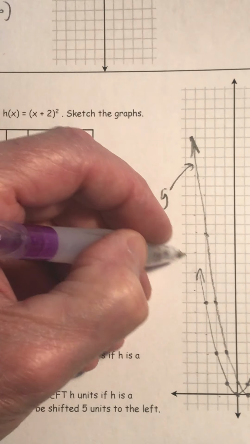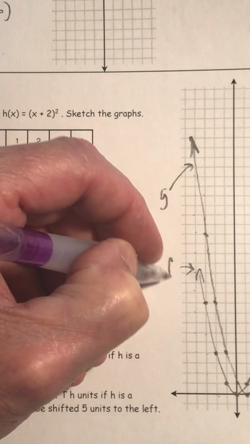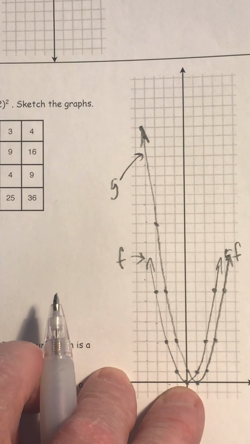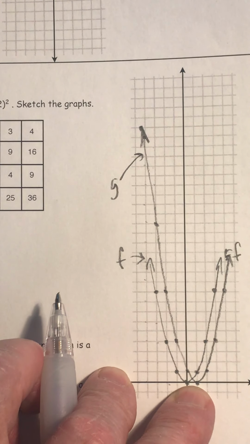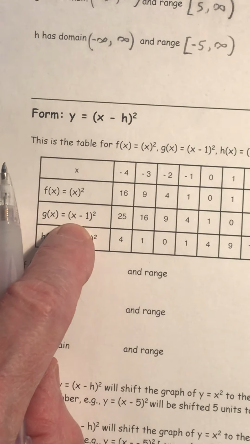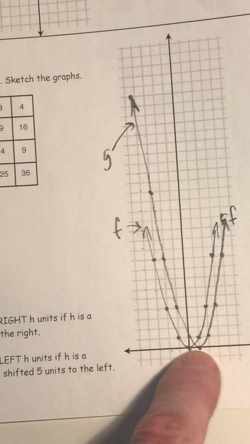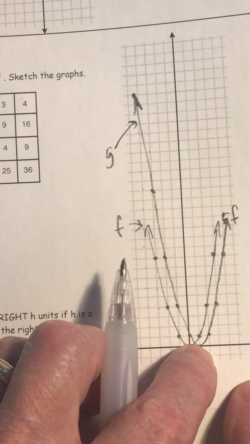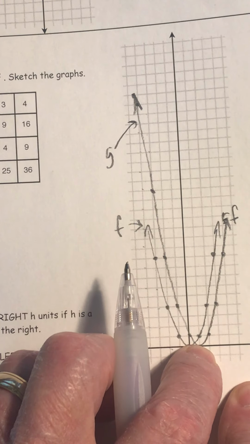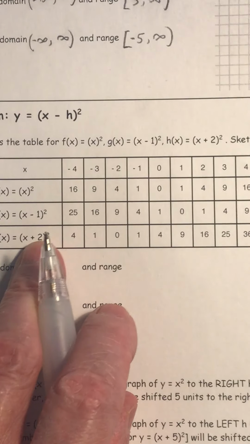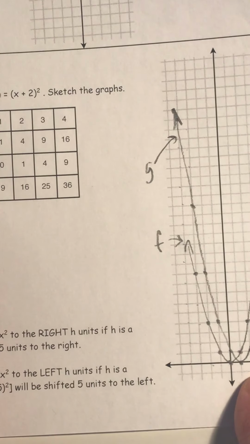Notice it's the F graph shifted 1 unit to the right. Every x value had 1 subtracted from it before the squaring process, so it took longer to get to the same y value. We had to get up to 1 before we got 0, for instance. Anyhow, the -1 inside the parentheses shifted the graph 1 unit to the right.